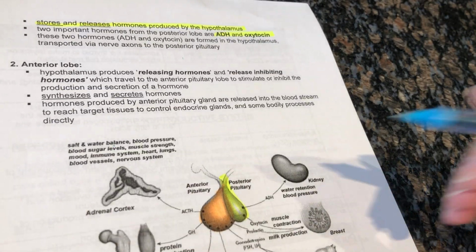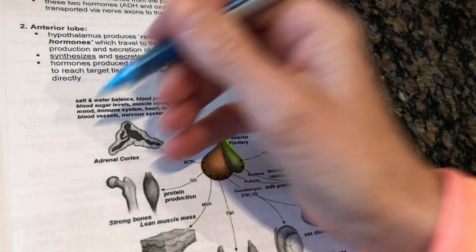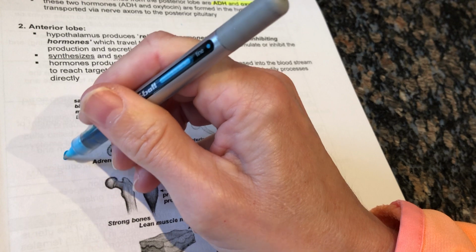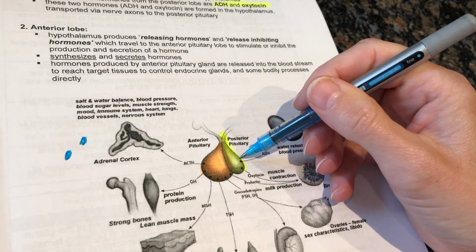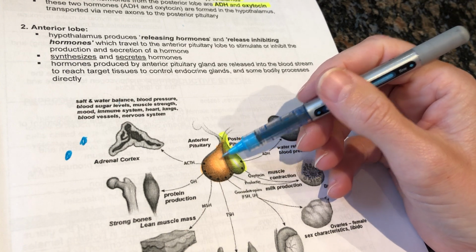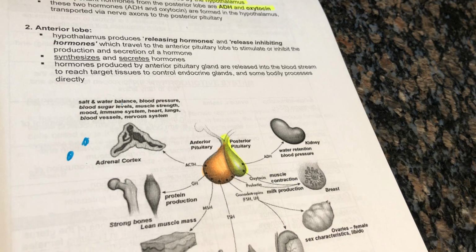When you look at any Google images of the pituitary gland, they usually have the face of the person over here. And so that's why this is the posterior. It looks like it's exactly the opposite of the other diagram I gave you. And that's the anterior, so this is the front. This is our face. This is the back of our head.